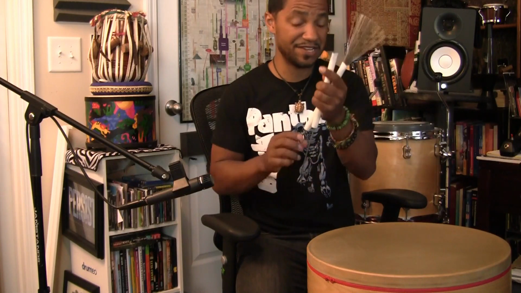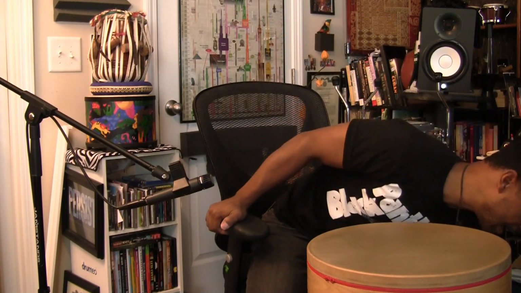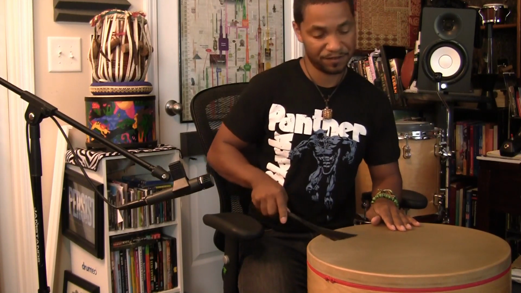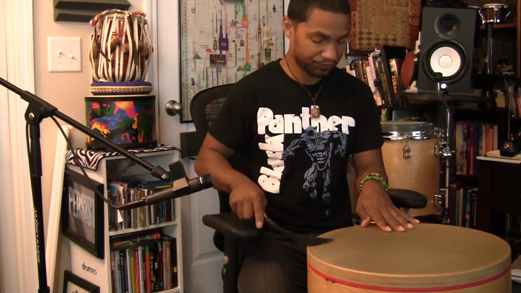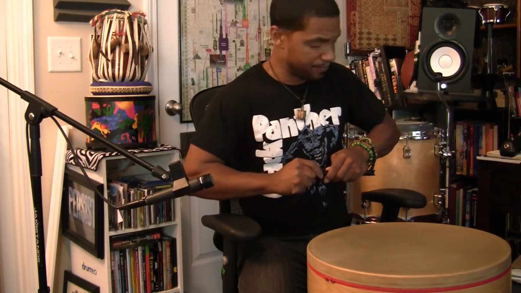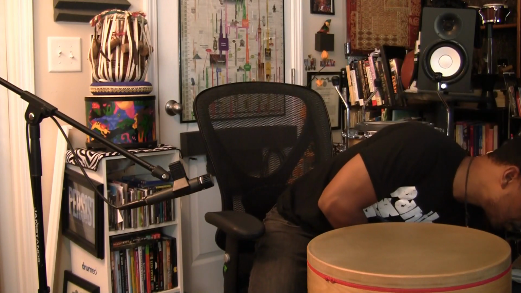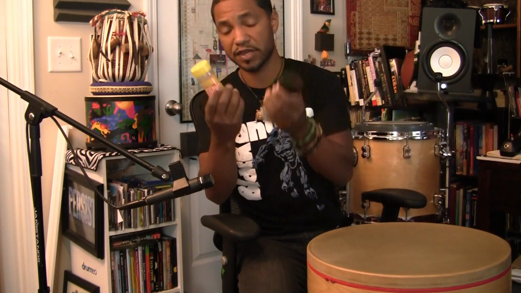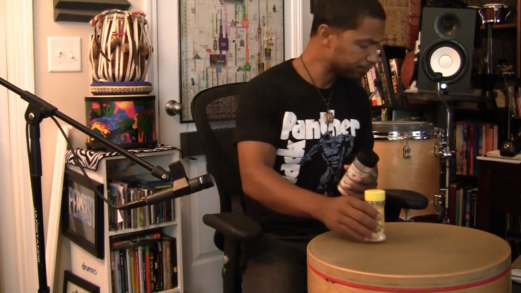If I change these shakers and I go for a plastic shaker, again, I change the tone. Okay, so it just depends on what you're going for. But there's an infinite number of possibilities when you talk about shakers. So I just wanted to talk about some of the creative things that you can do, going in your kitchen, adding different stuff. Perhaps you're not even a percussionist. Maybe you're a guitarist or you're a producer.